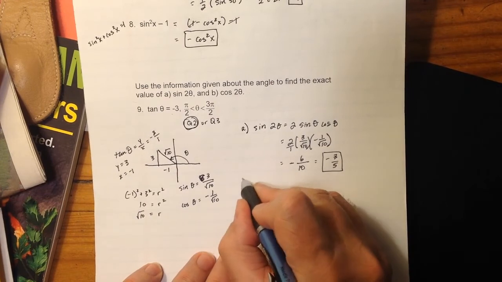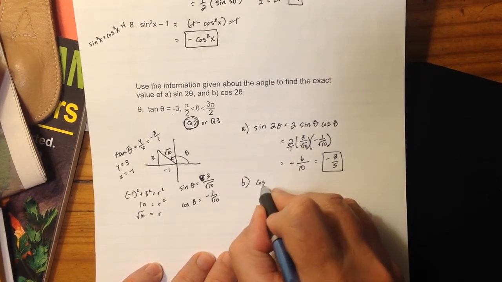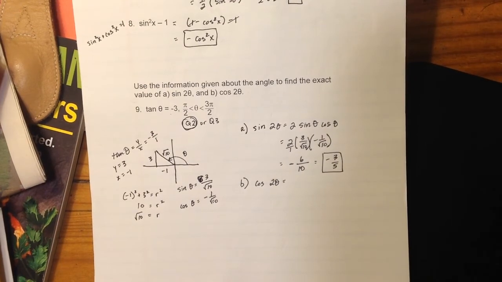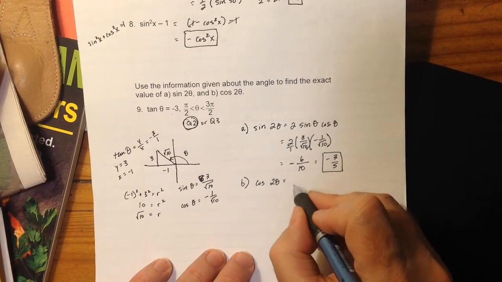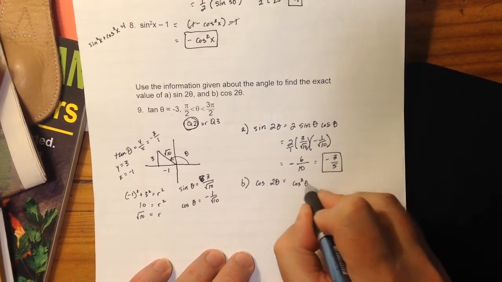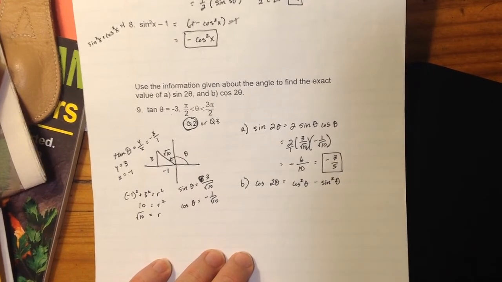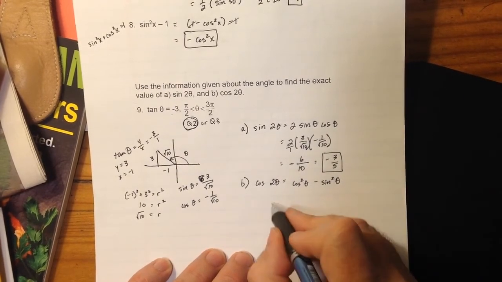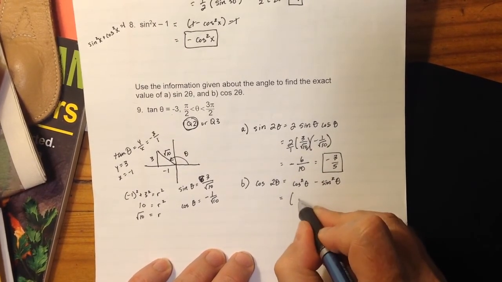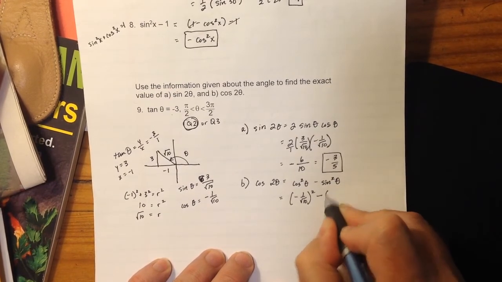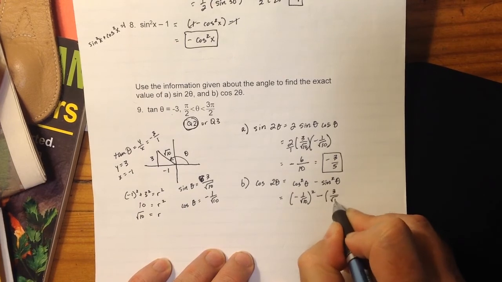Cosine 2 theta, B, cosine 2 theta. You can use any of the formulas you want, really. You've got 3 choices there. I'm going to use cosine squared minus sine squared. But we would get the same answer if we used one of the other formulas. Cosine squared theta minus sine squared theta. All right. So my cosine squared is negative 1 over root 10 squared minus 3 over root 10 squared.